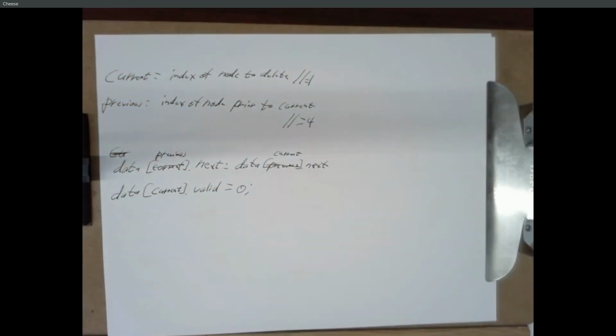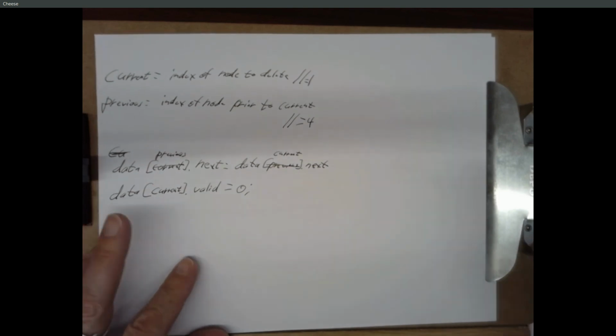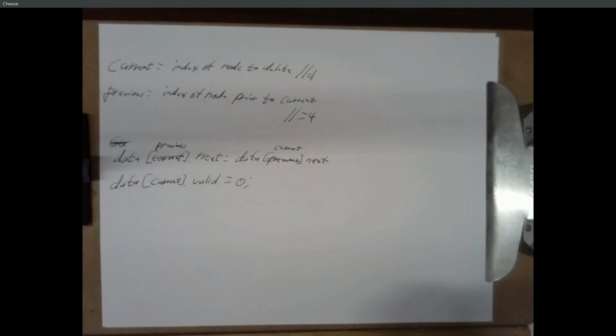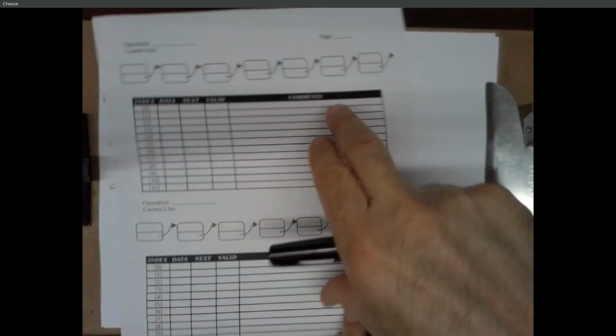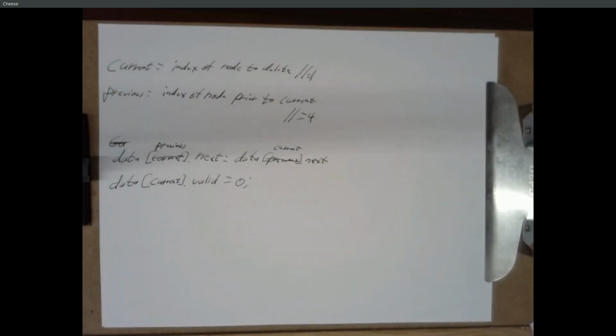So what I'd like you to do is double check your understanding of this by doing the following. I'm going to pass around some worksheets. Go ahead and take 2 of those each, and there's 2 copies of the table on here, so if you take 2 sheets, you should end up with 4 of these tables.